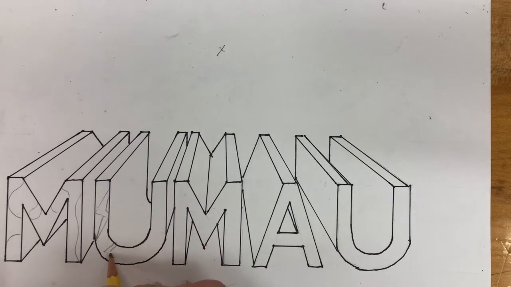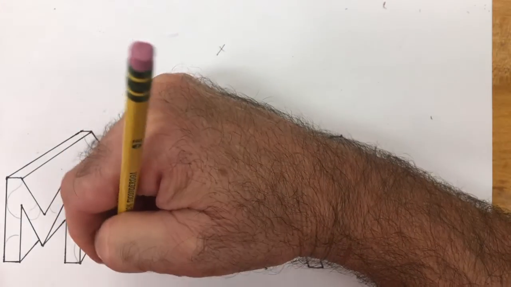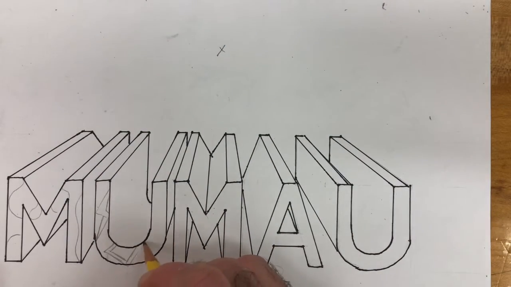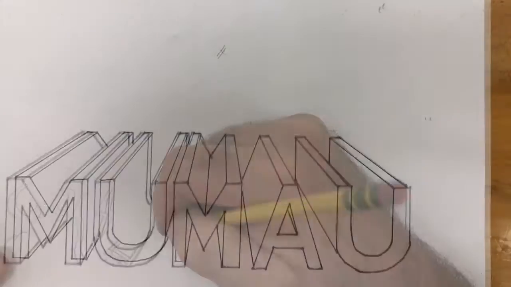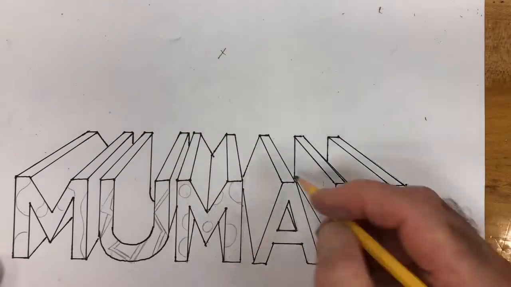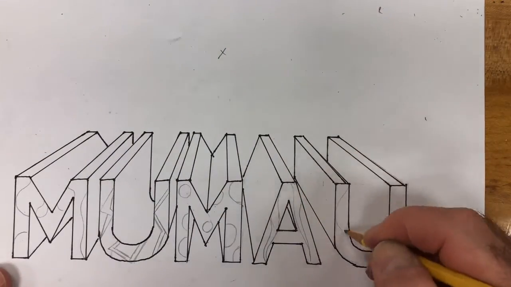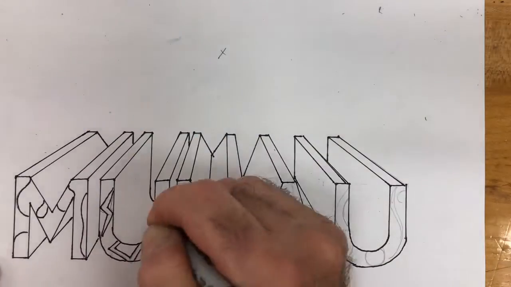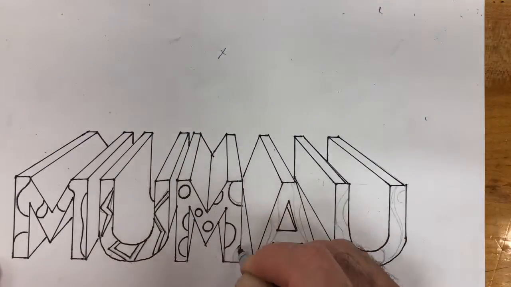Again, anytime that you're penciling anything in and you're going to be coming back in and putting in color, you want to make sure that you keep those lines pretty light. And so with that, we're going to speed it up a little bit and get all my patterns on the front of my letters, also known as the facade of my letters. And then I want to go over them in ink.